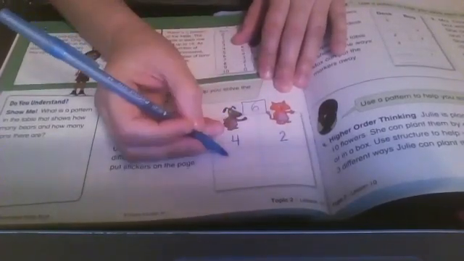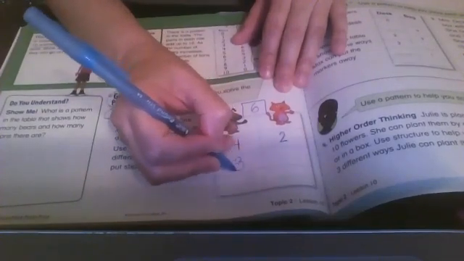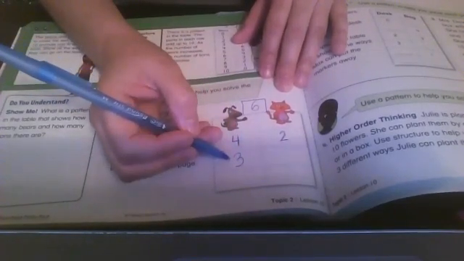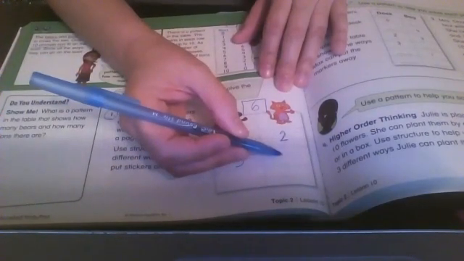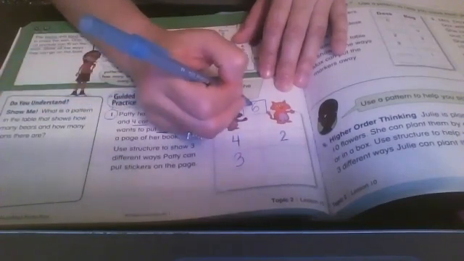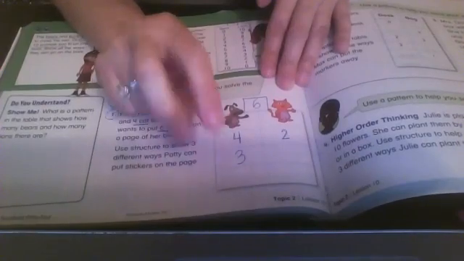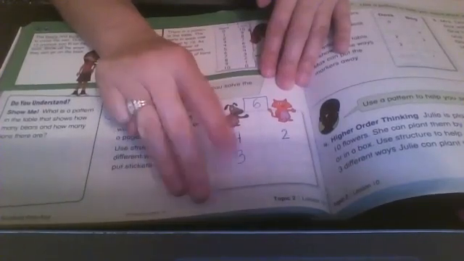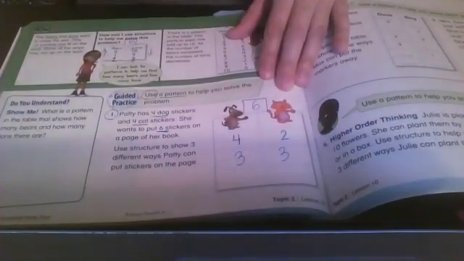All right, what if instead of 4 dog stickers, she puts 3 dog stickers on that page? Now, how many spaces does she have left for her cat stickers? Let's see, we'll put 3 in our head and we'll count on till we get to 6. 3, 4, 5, 6. She has space for 3 cat stickers now.